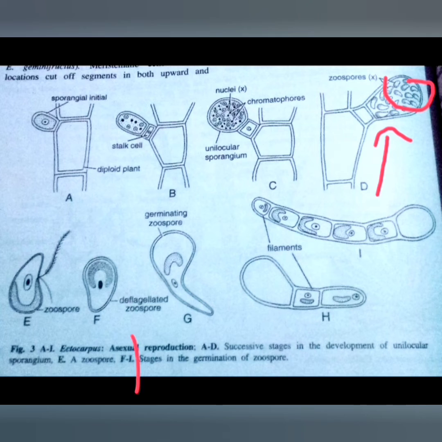So you can see in figure F that each of these zoospores withdraws its flagella. Here they are deflagellated.